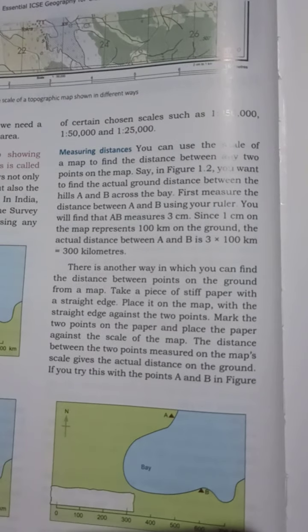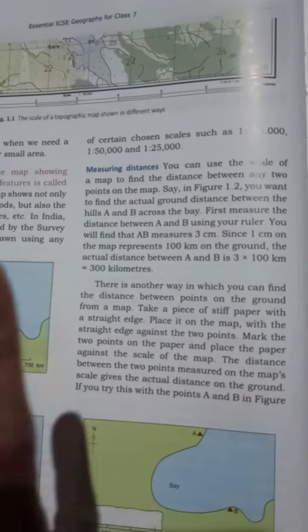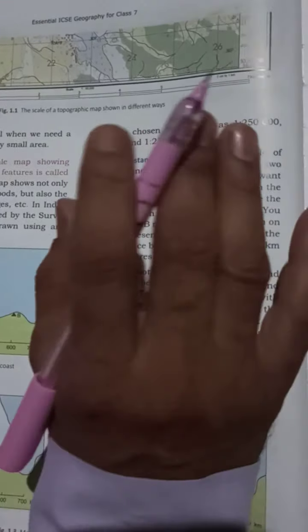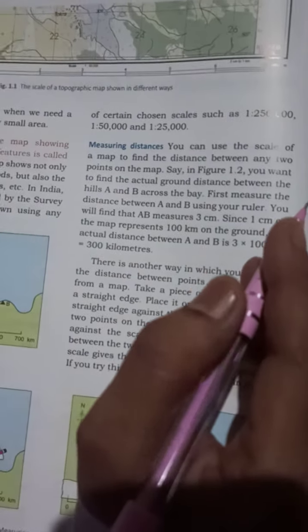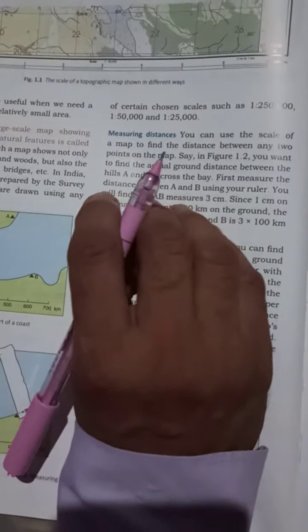Measuring a distance is one of the most important functions of a map. The measuring of any length on a map depends on the type of line.